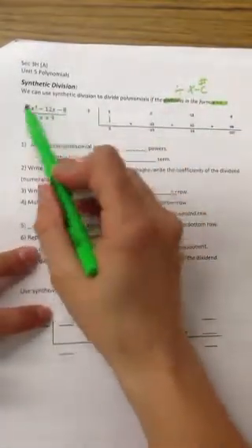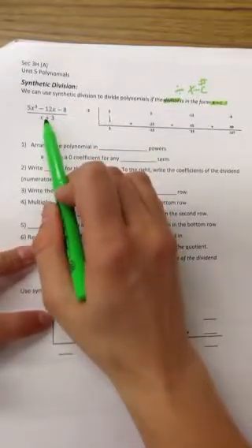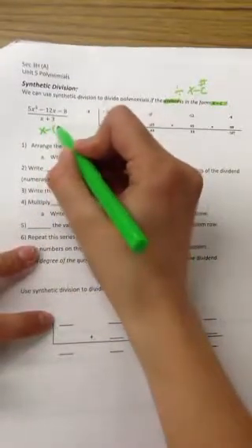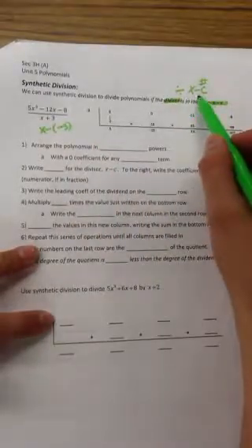So here, if we look at this one, this is a polynomial, and we're dividing it by x plus a number. This would be x minus negative 3, which would switch it to plus, so it's in the form of x minus c. So really it's x plus or minus any number.